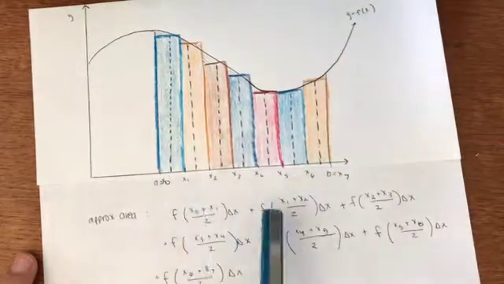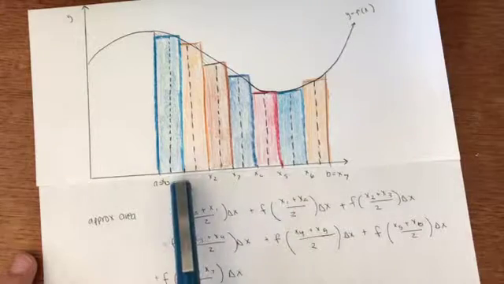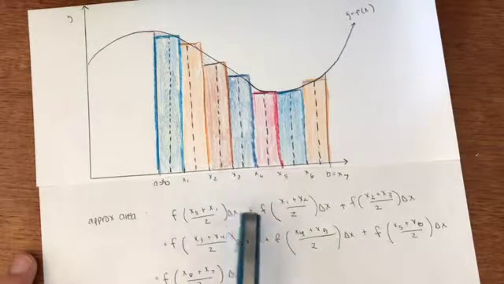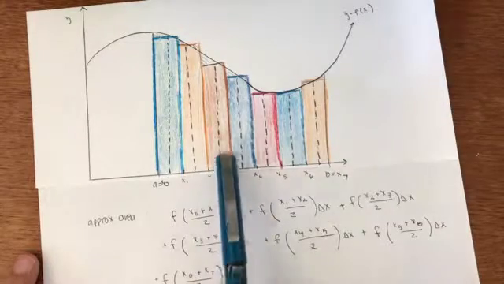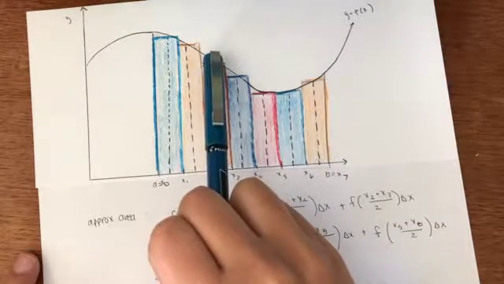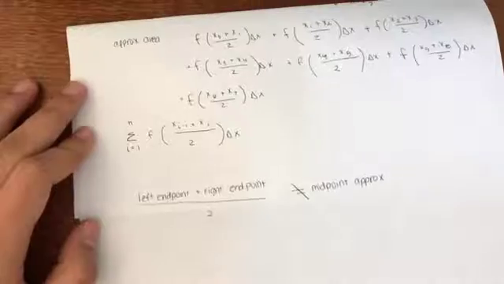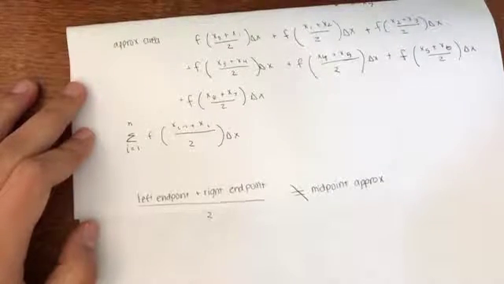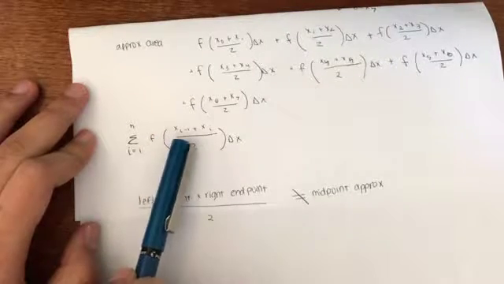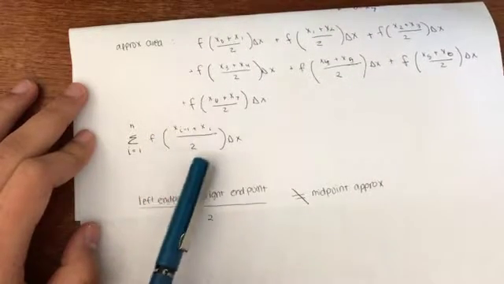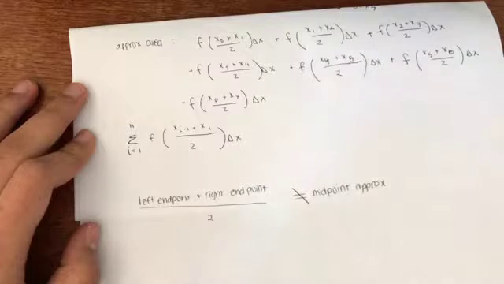For the second rectangle, the height will be f of the quantity x sub 1 plus x sub 2 divided by 2, times delta x, the width. So you're basically just finding the midpoint and then finding the y-coordinate that goes along with that midpoint. Once again, the area can be represented using sigma notation, where you have f of x sub i minus 1 plus x sub i divided by 2, all times delta x.